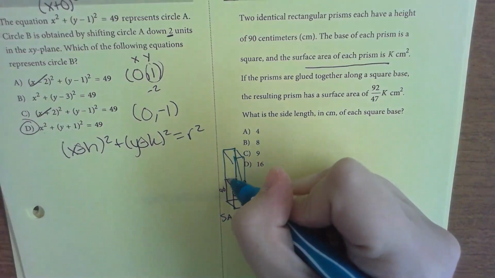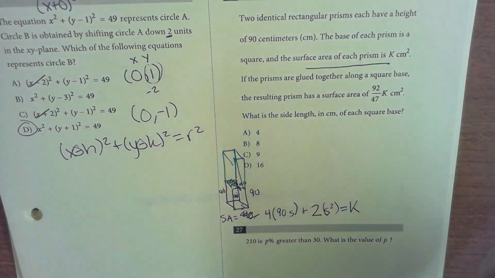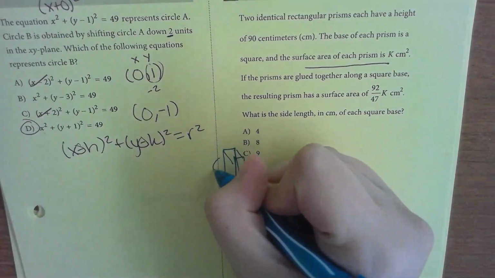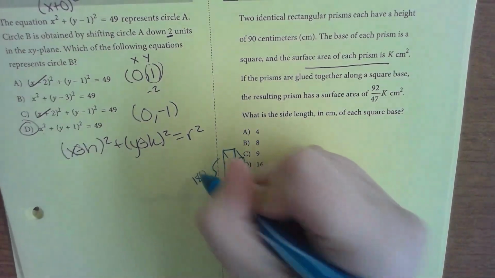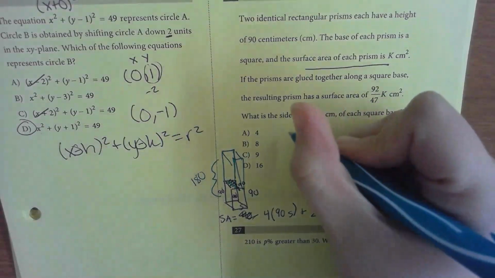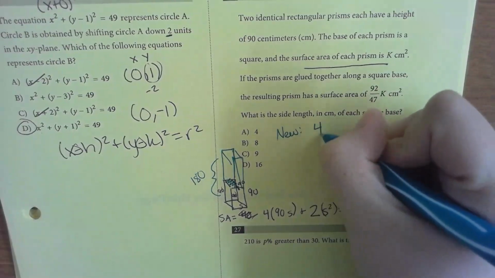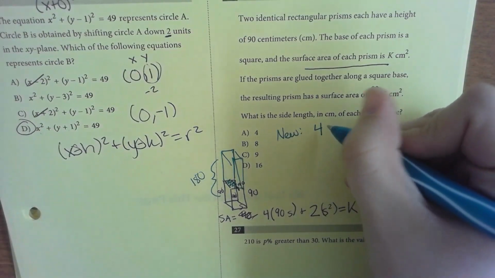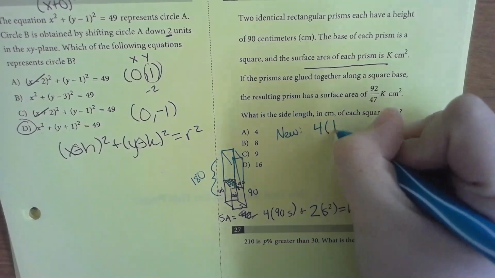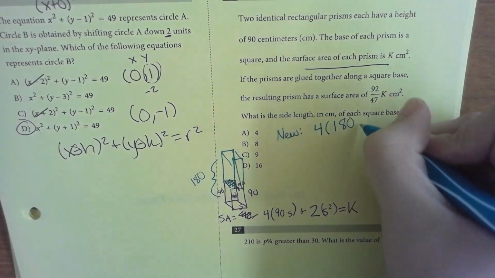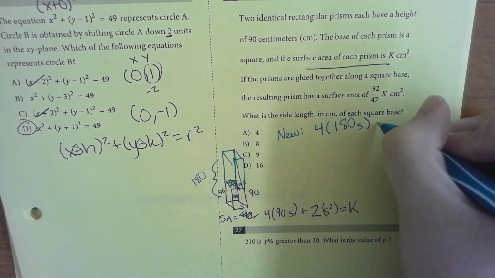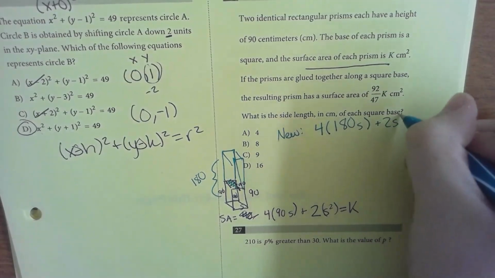So now I'm losing these bottom 90s that I was originally including, but this whole thing now is going to become 180 instead. So for my new shape, I have 4 of the rectangles that are going to be 180 times the side, and I still have the 2 square bases.